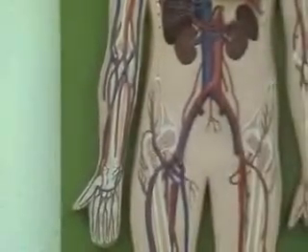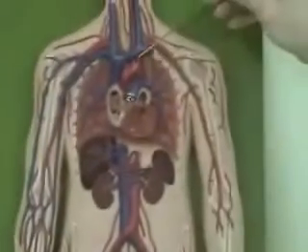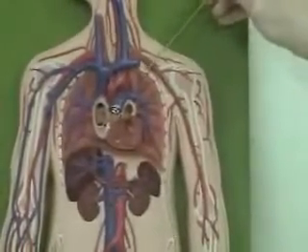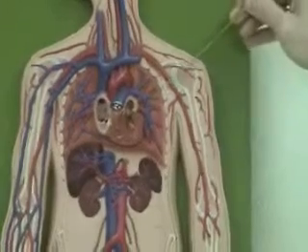If we look at the other upper extremity now, I'm going to follow the left subclavian to about here. As it passes the lateral border of the first rib, it becomes axillary artery.